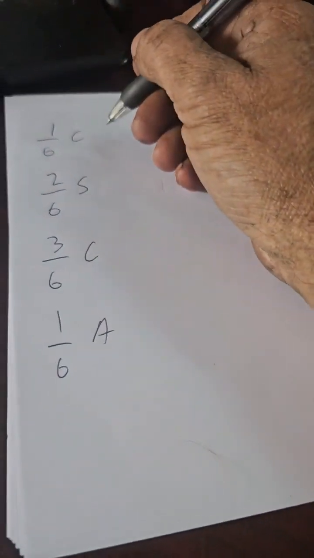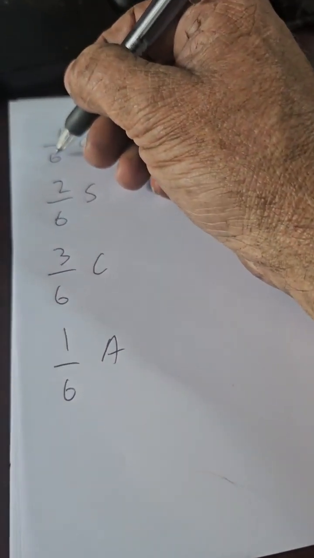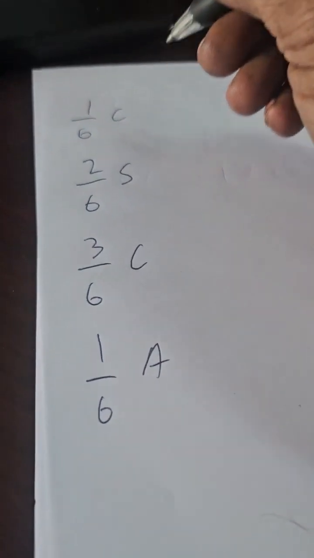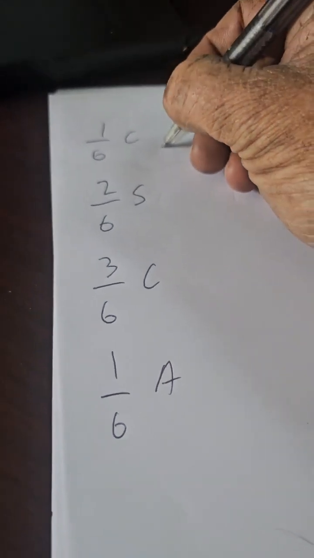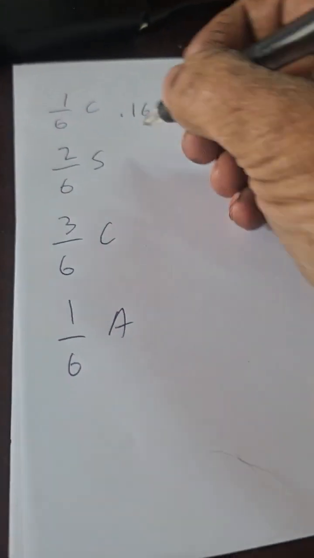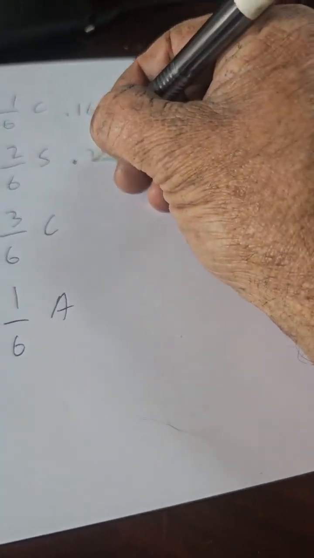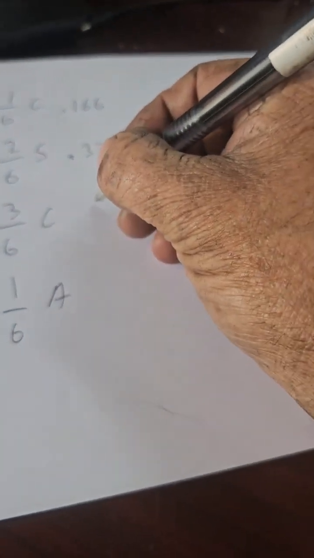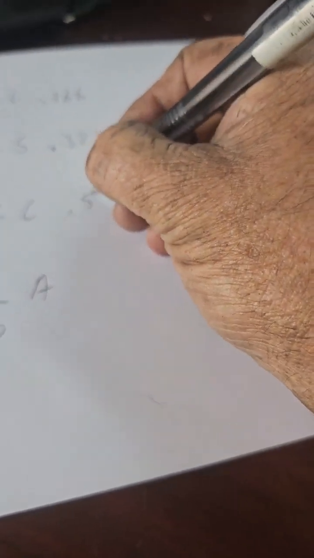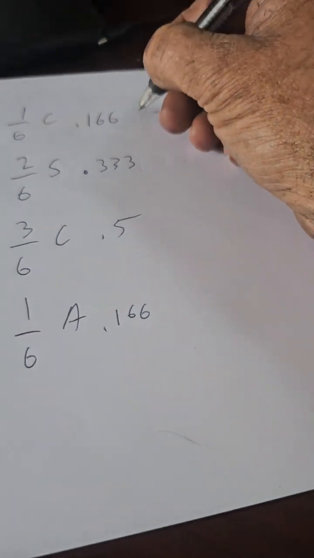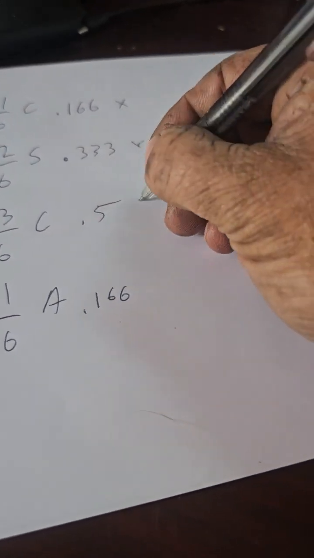Now we divide 1 by 6 and round to the closest thousandths, which gives us 0.166. We do it again: 2 divided by 6, rounded to the closest thousandths, gives 0.333. Then 3 divided by 6 gives us 0.5, and the last one, once again, is 0.166. Now we're going to multiply these by our cubic feet.